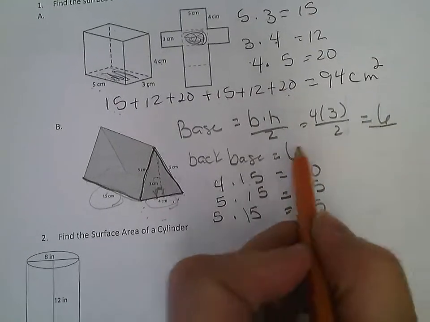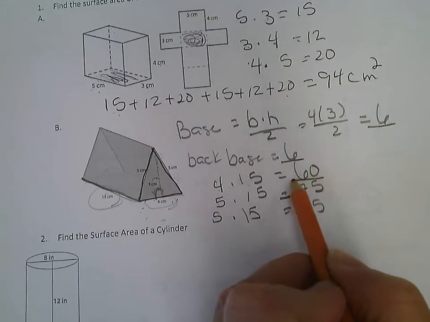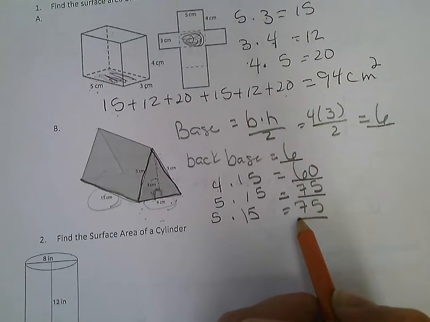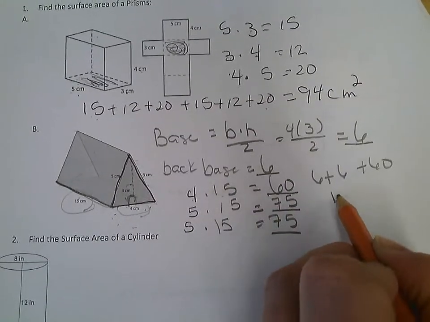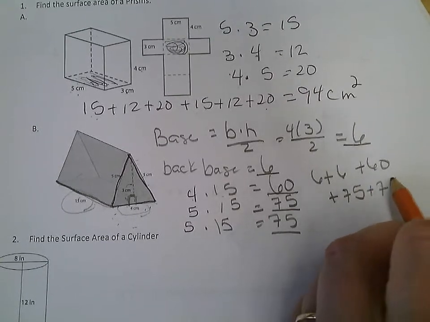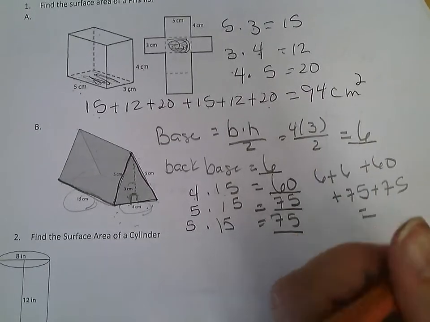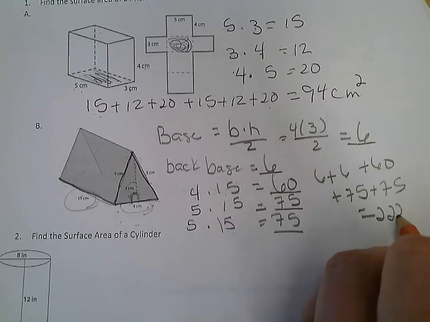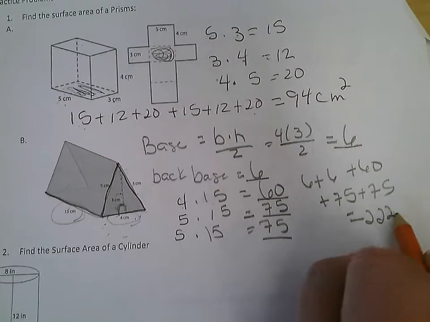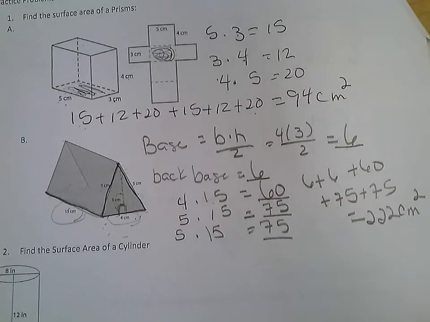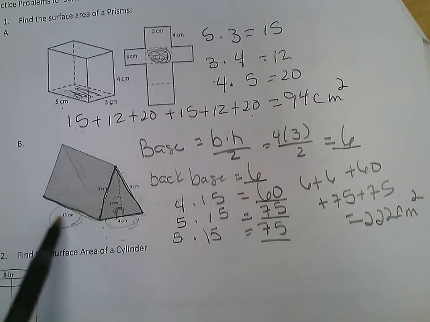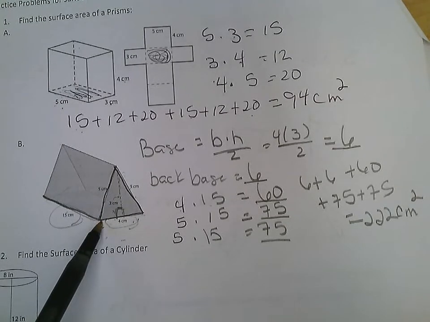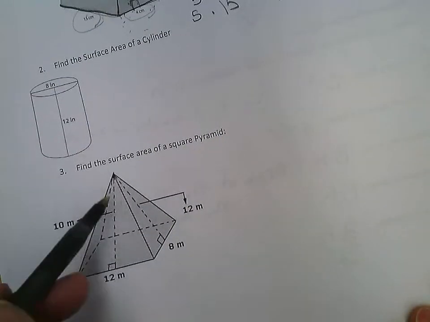So we add 6 plus 6 plus 60 plus 75 plus 75, and that all equals 222 centimeters squared. So don't get confused when we see a triangle here. The sides are rectangles because we're dealing with a prism, and that's how we know. A pyramid, remember, comes to a point.